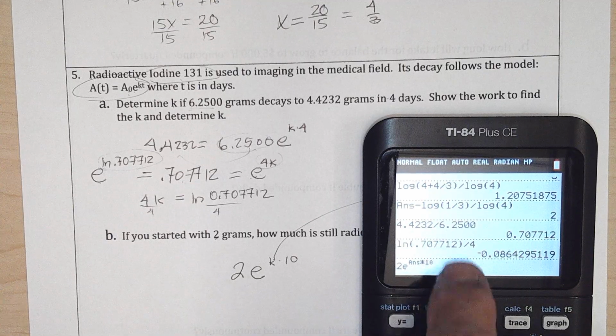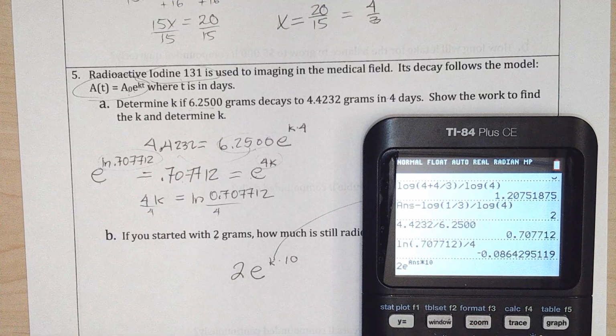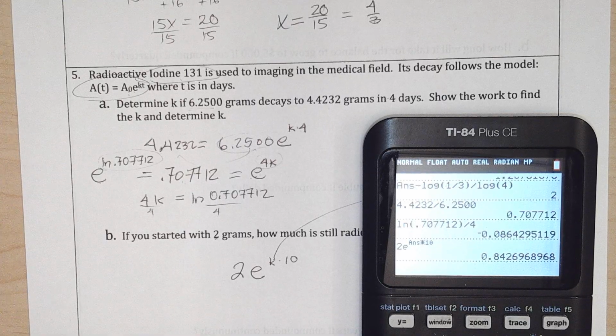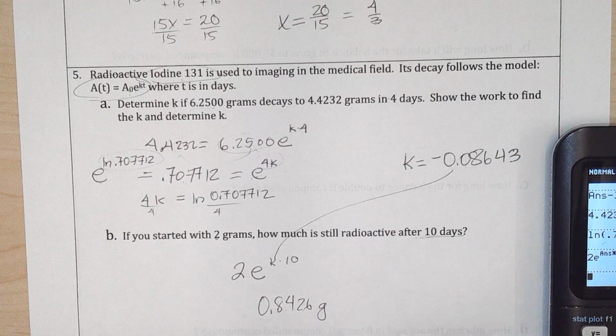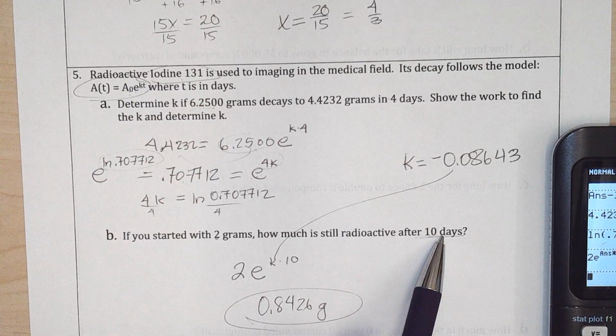And if you got a different calculator, you'd have to put the power in parentheses. This kind of calculator, you don't have to. And we get 0.8426 grams left of our 2 grams. 0.8 of a gram would be left after 10 days.